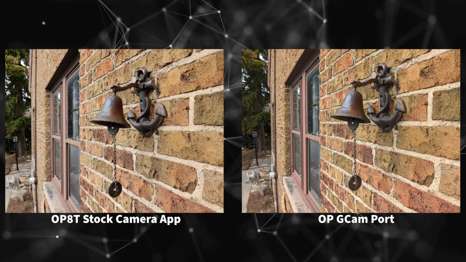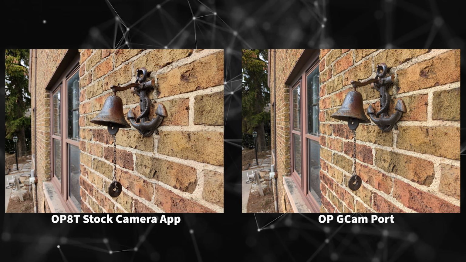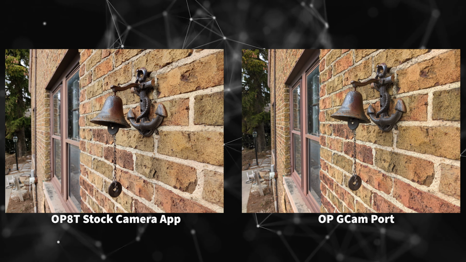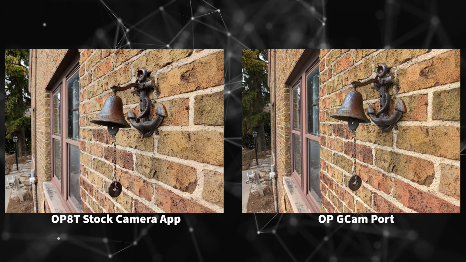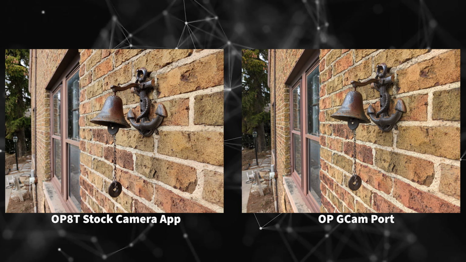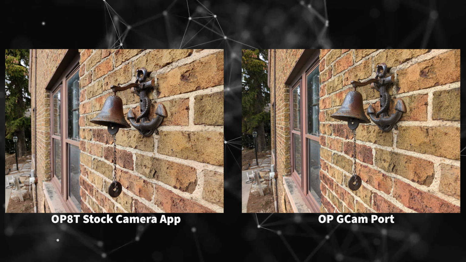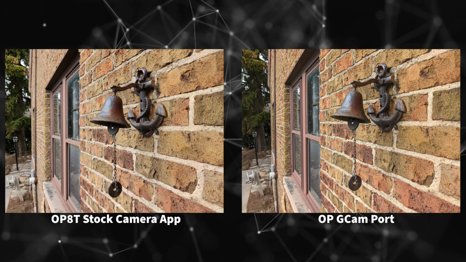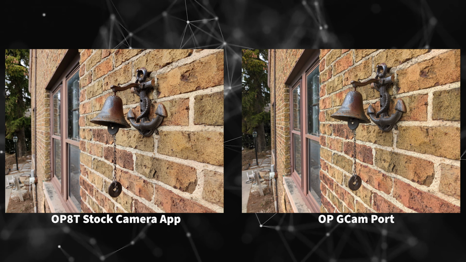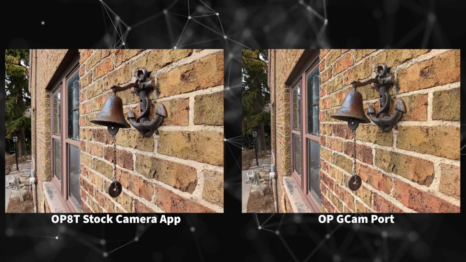I'm gonna pick the stock camera app in this scenario. For sure, I'm picking the stock. It just feels more dull on the Gcam this time around and less sharp. So I want the more sharp photo because that processing, when you put it on social media again, is going to be dulling it down anyway. So if there's something that you want to post on the internet, I'm 100% going with the stock camera app.